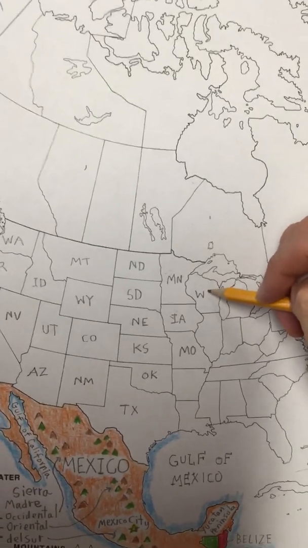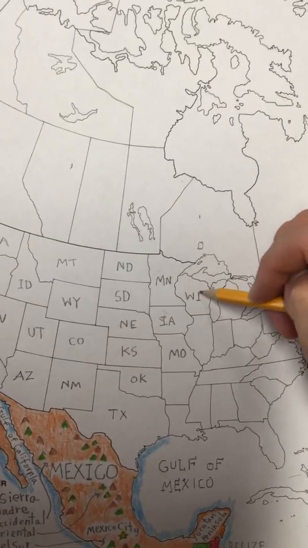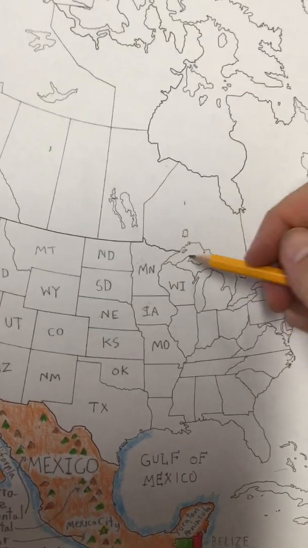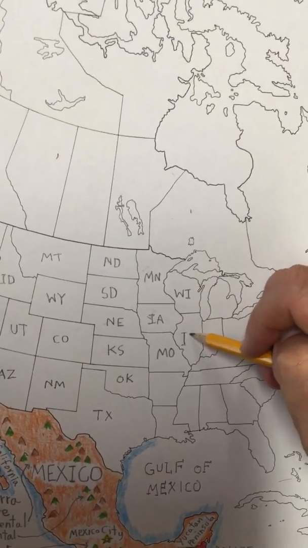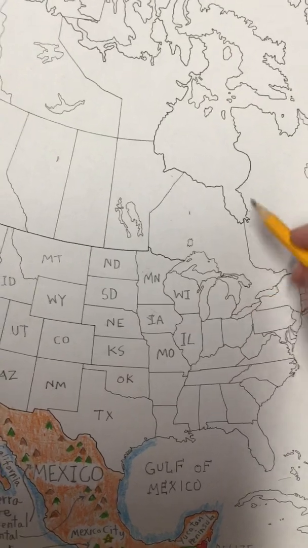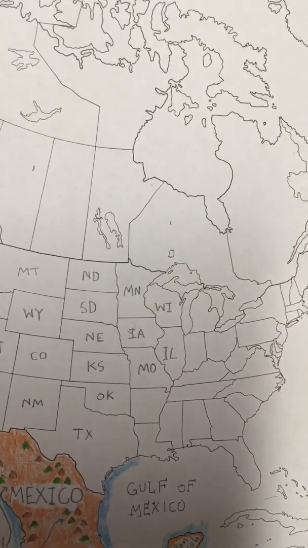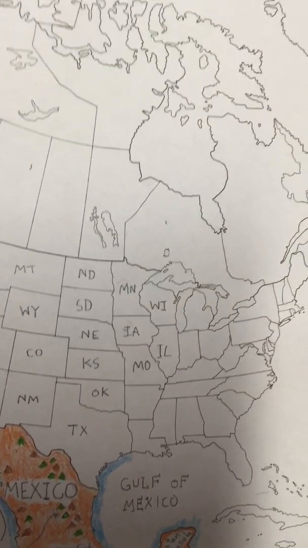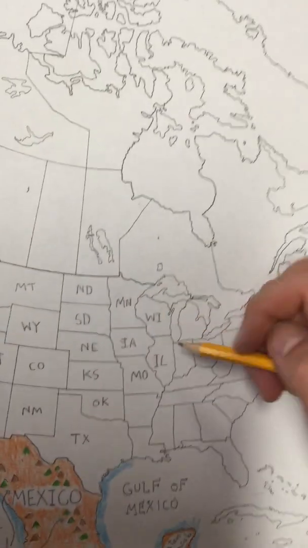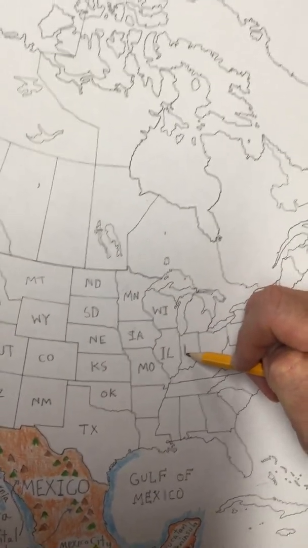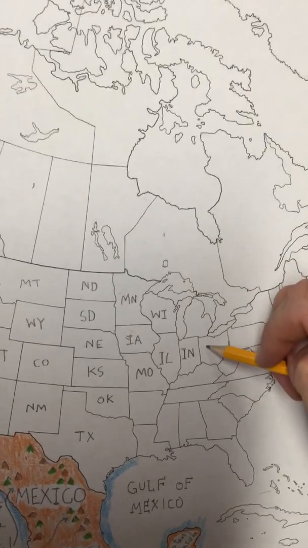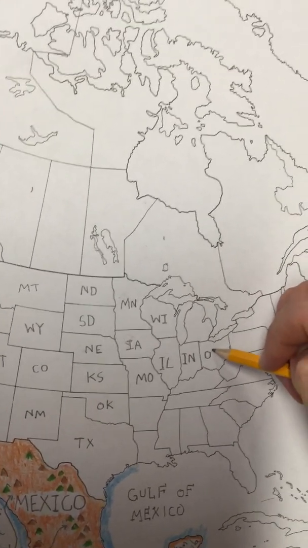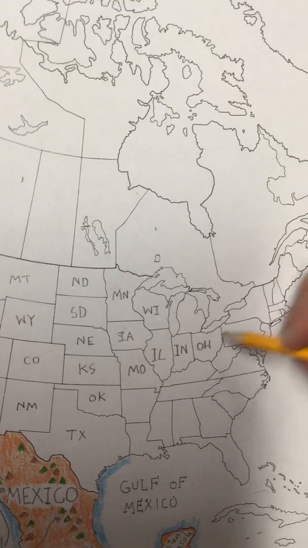This is Wisconsin, W-I. Okay, this would be Illinois, I-L. Is Indiana part of the Midwest? Yes, Indiana, I-N. Ohio, O-H.